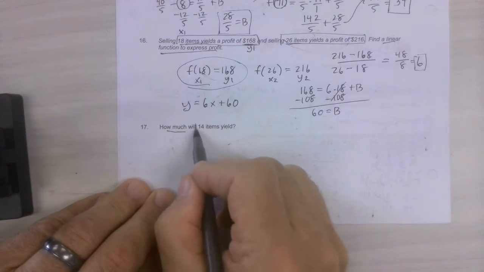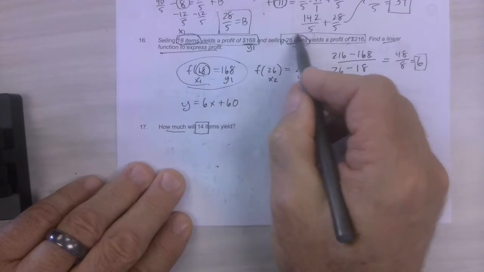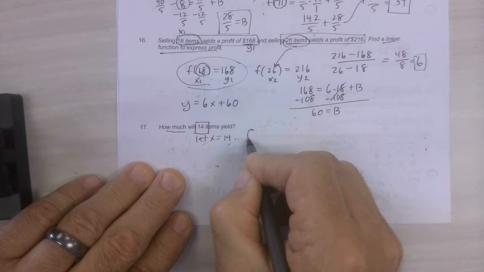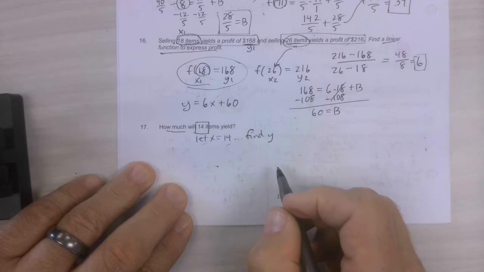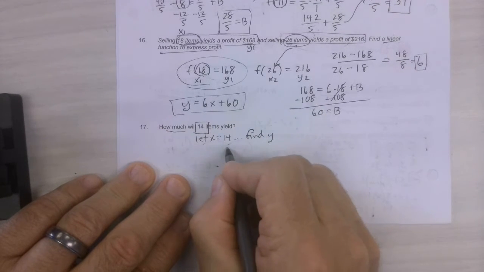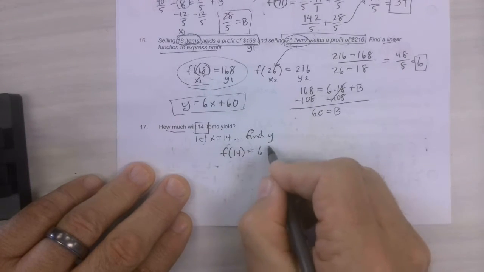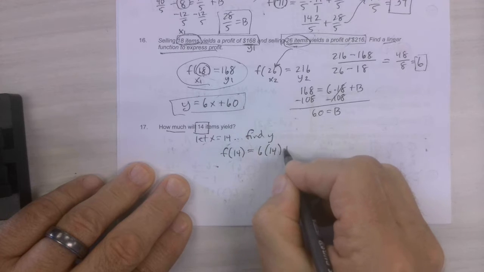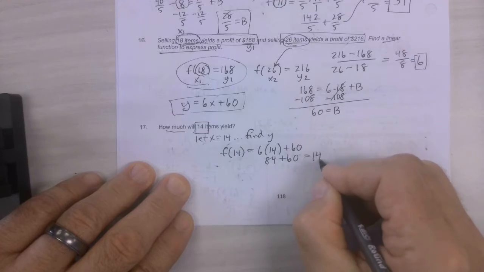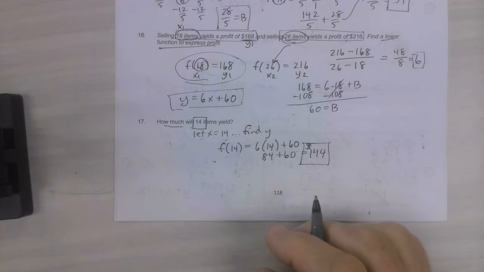Then this says how much will 14 items yield? Well, remember, items was our x. So this is saying let x equal 14 and find y. So we're going to do that into this equation. To be technical, they're saying find f of 14. So we're going to go 6 times 14 plus 60. This is 84 plus 60, which is 144 bucks. And that does it, you guys.